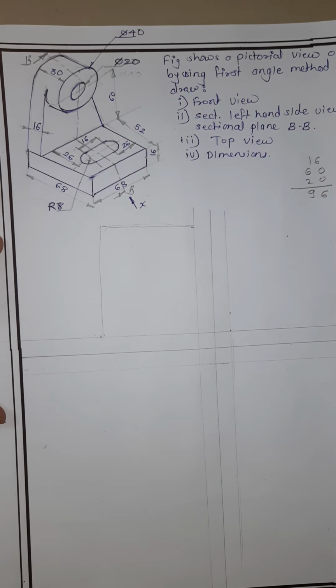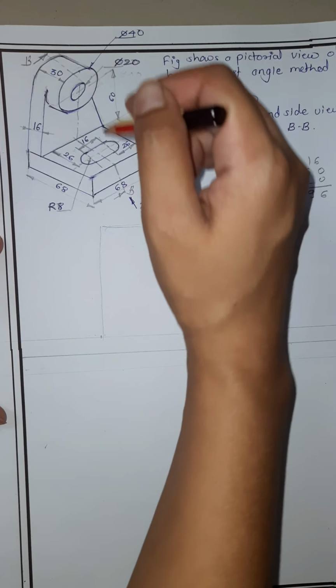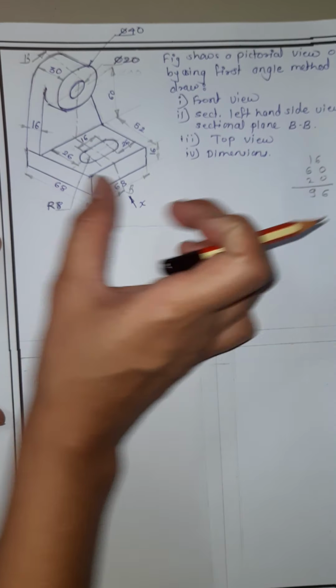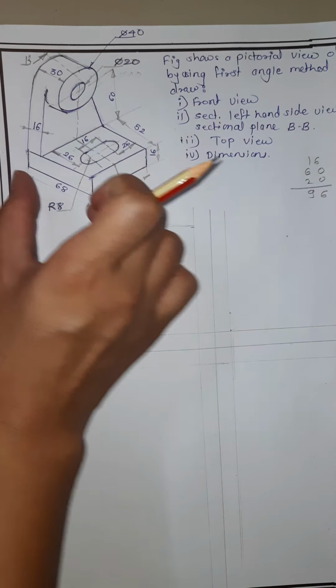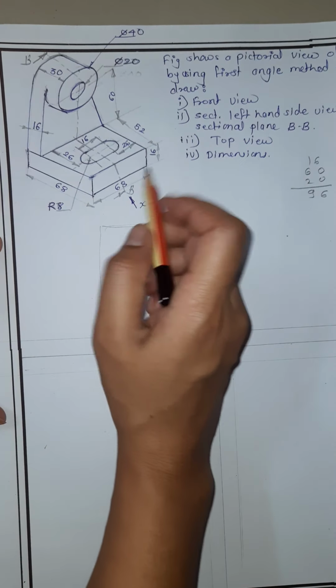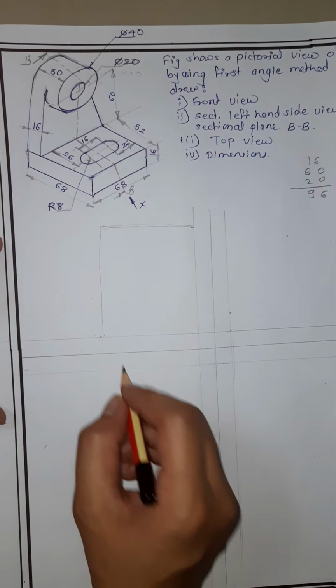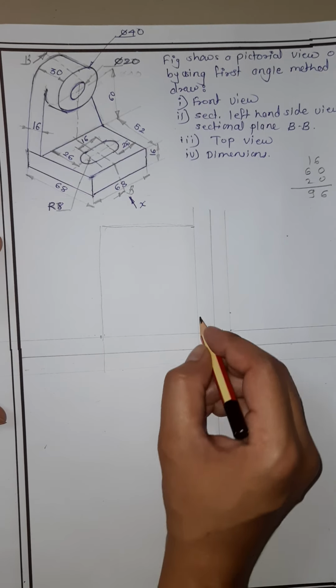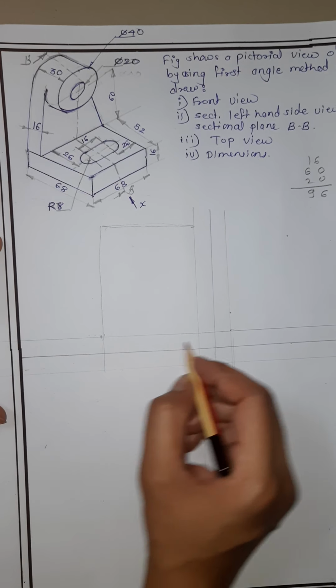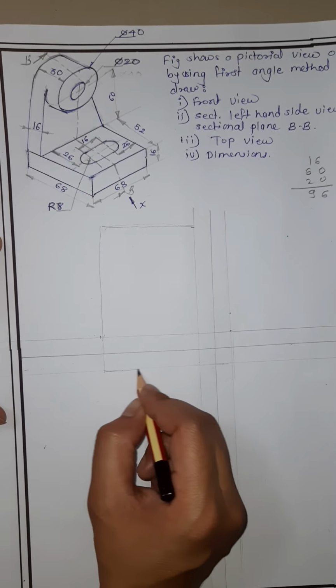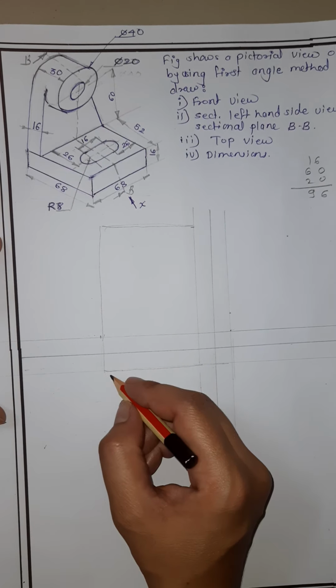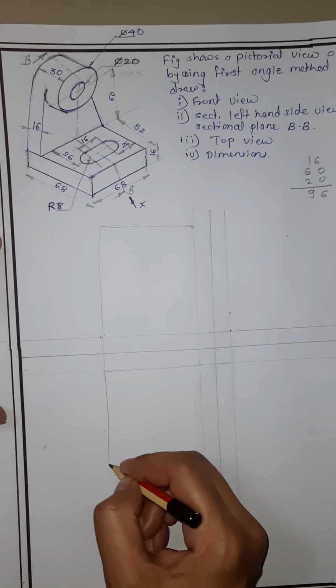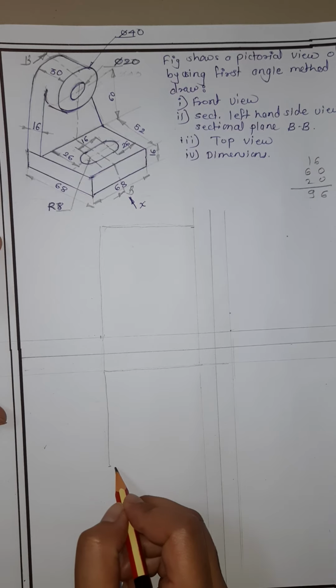Then we'll mark the overall dimensions in the top view. This is 68 by 68, so length and width are visible in a top view. The 68 length we already have in the front view, so we'll project it. Then 68 this side.